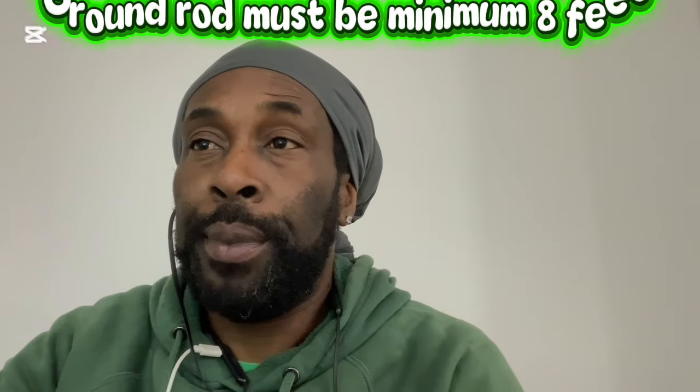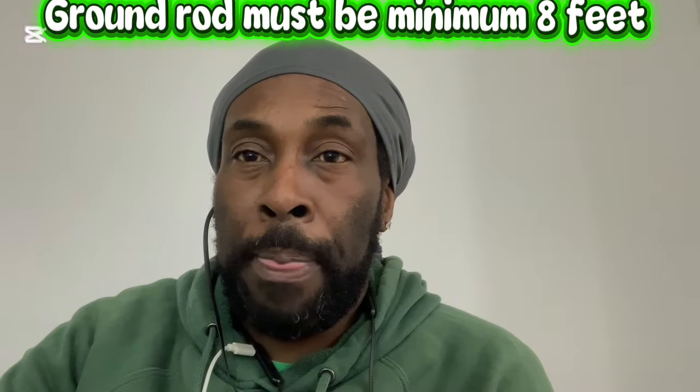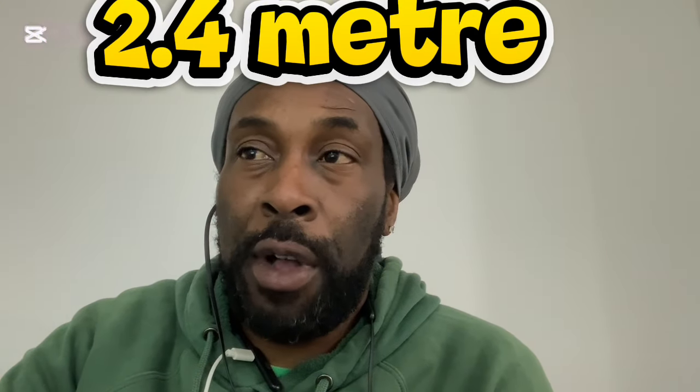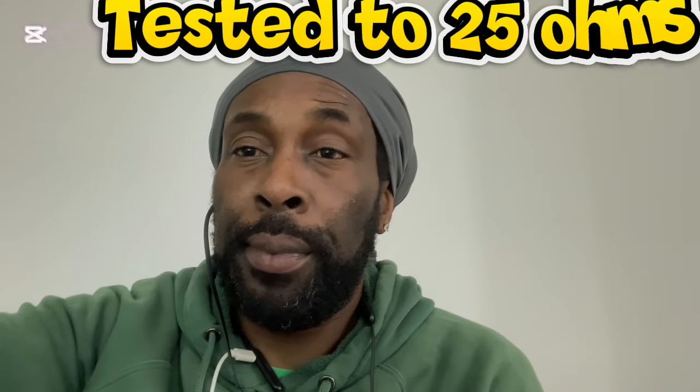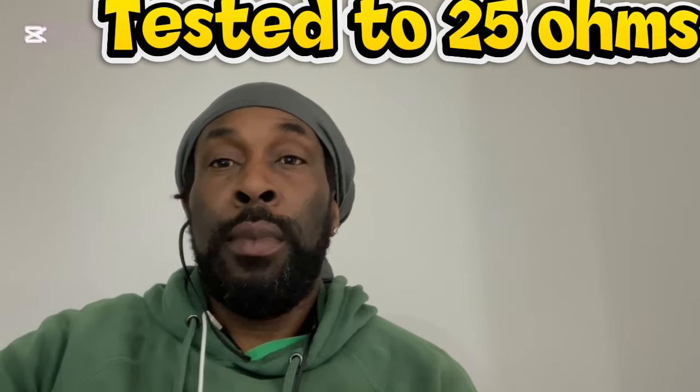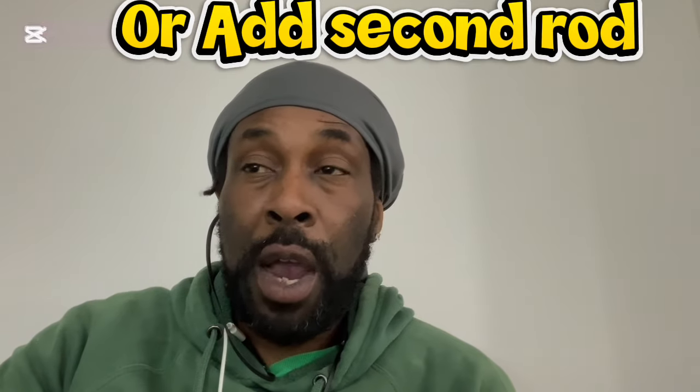Let's talk electrodes. A ground rod must be minimum 8 feet, 2.4 meters, driven full length into the earth, tested to 25 ohms or less, or you add a second rod. A ground plate is used when rods aren't practical.